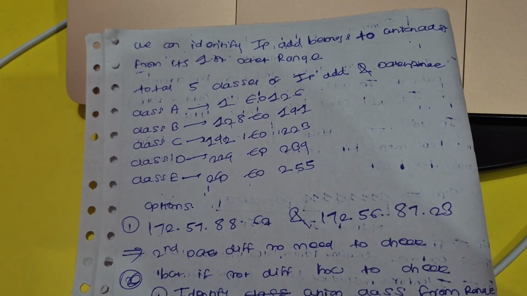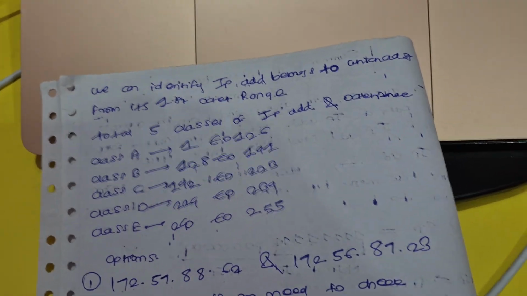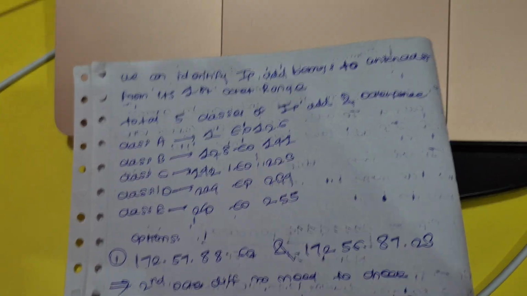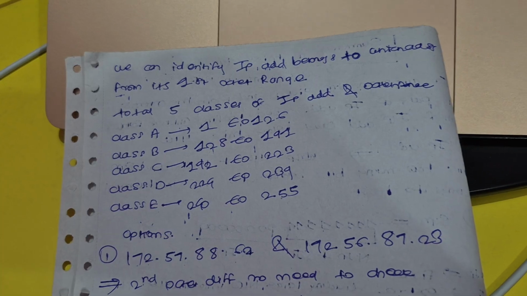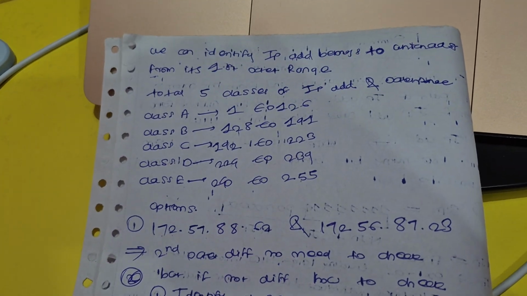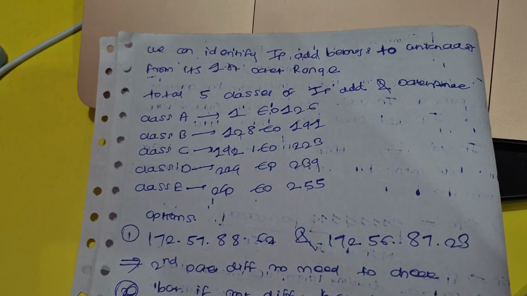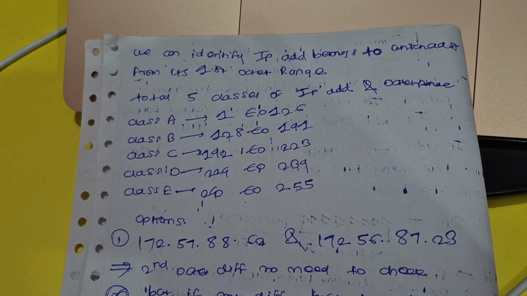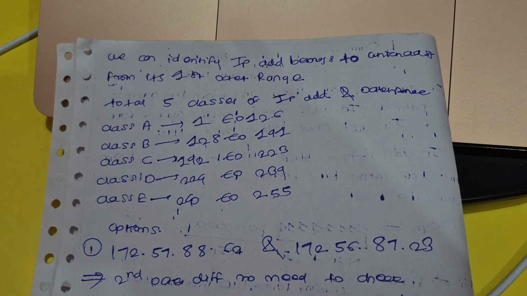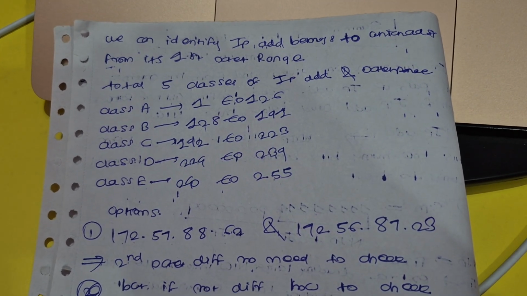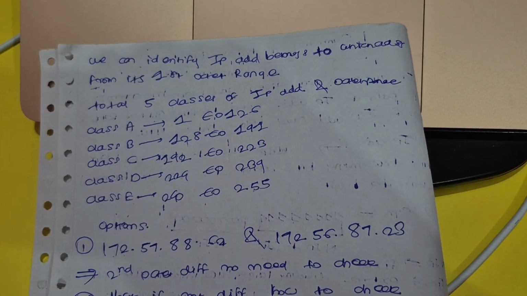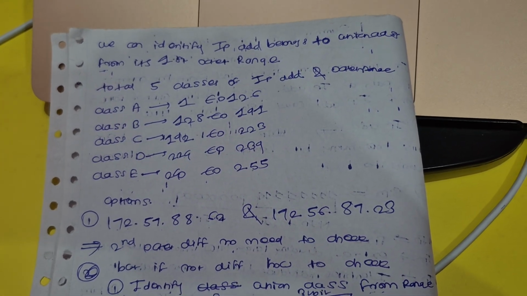In the options also, it's a pair of IP addresses, which means 2 IP addresses are present. You need to check octet by octet; the octets should be the same, then we can perform the bitwise AND. If the octets are not the same, there is no point in checking, and you can just eliminate that option. So the first option: the first address is 172.57.88.62 and the second is 172.56.87.23. The second octet itself is not matching, so you can just cancel out this option because the octets are not the same, so we cannot perform bitwise AND.